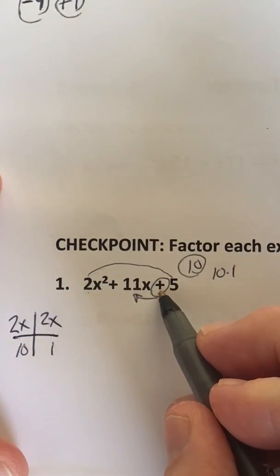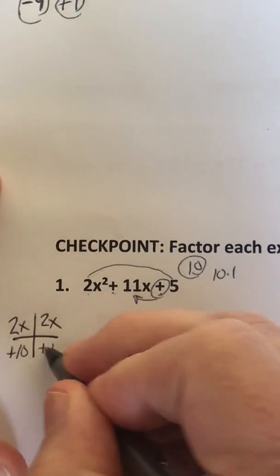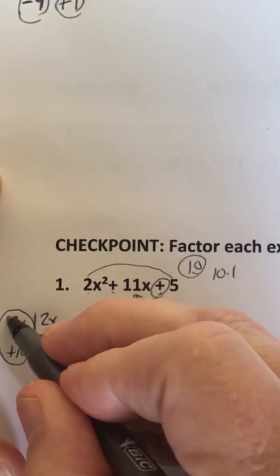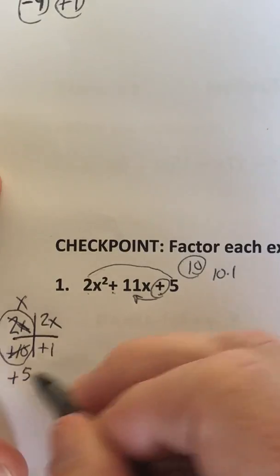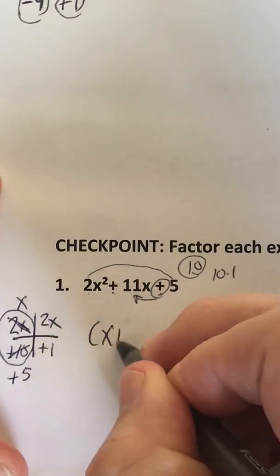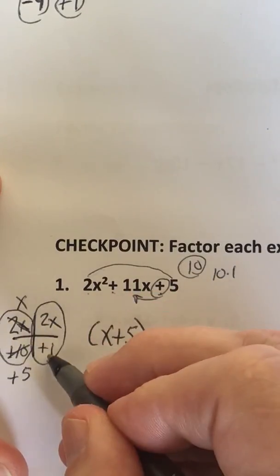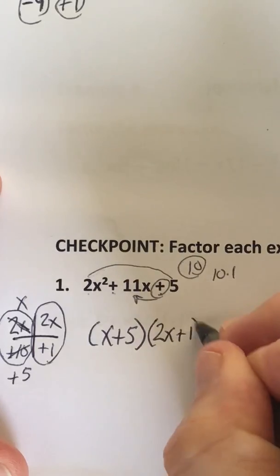Last sign's a plus sign, so the signs are the same, and they are both plus. So plus and plus. The 2x plus 10, we can divide those both by 2. That leaves us with an x, and this leaves us with a positive 5. So we have x plus 5. And then the 2x plus 1, we can't factor out anything, so we just write down 2x plus 1.